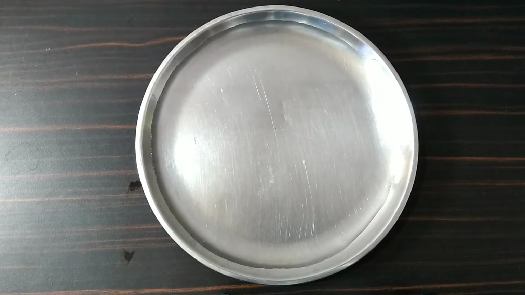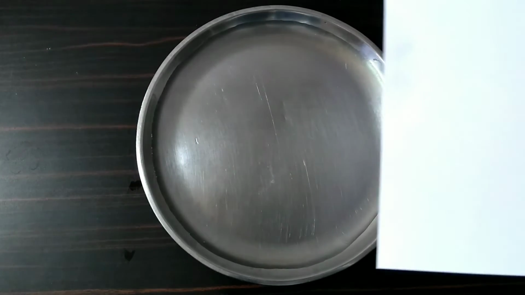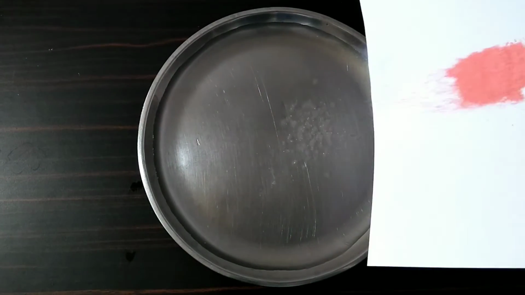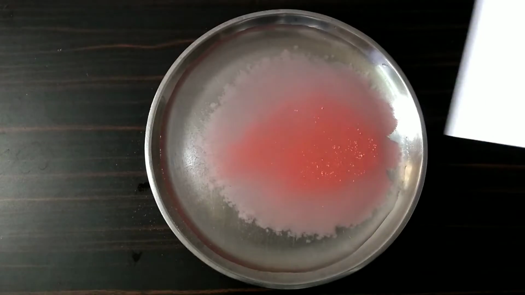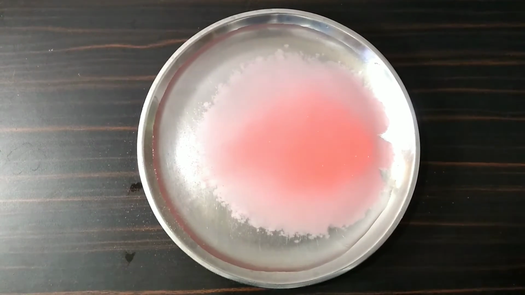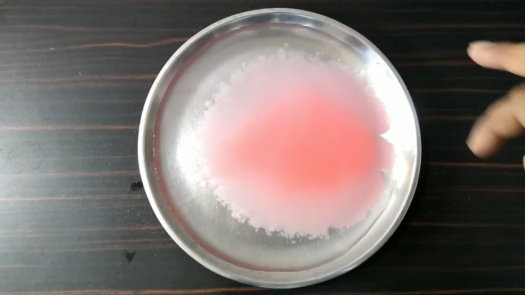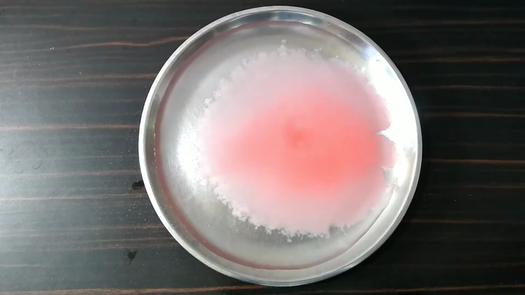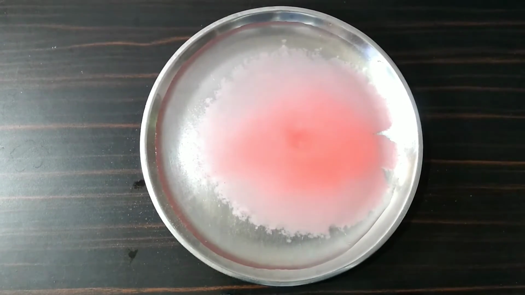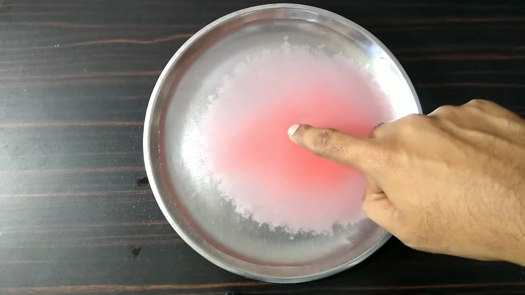Take some water in a plate and put some chalk dust over the water. Okay guys, now see the magic. First, oh my god, nothing has happened. Let's say the magic mantra, abracadabra.